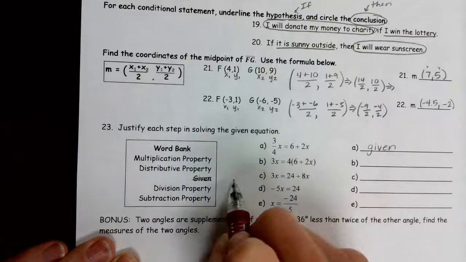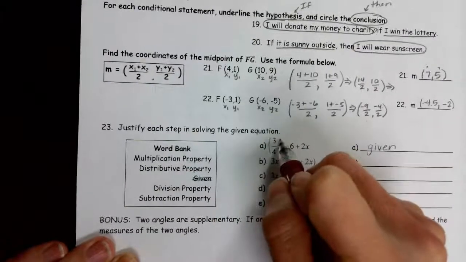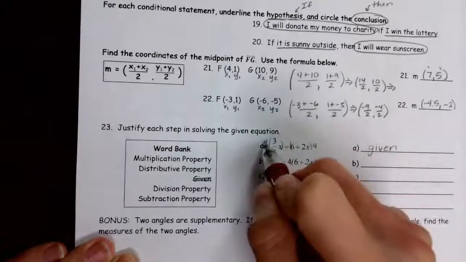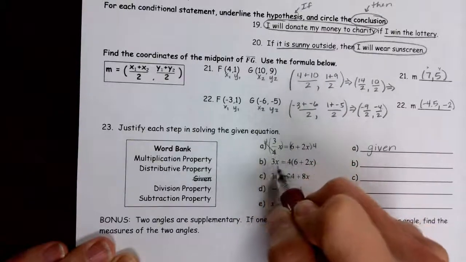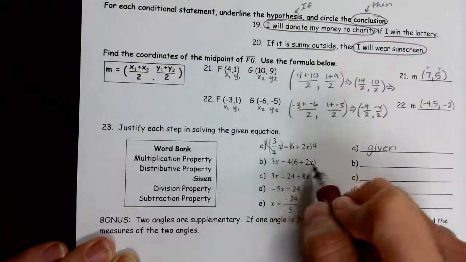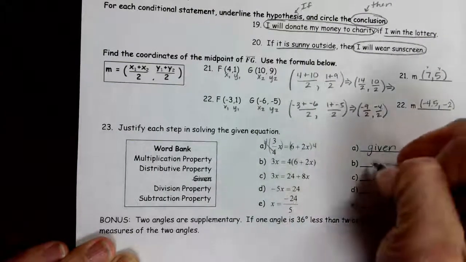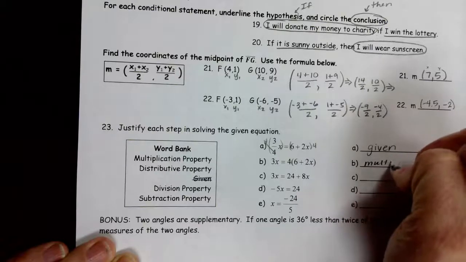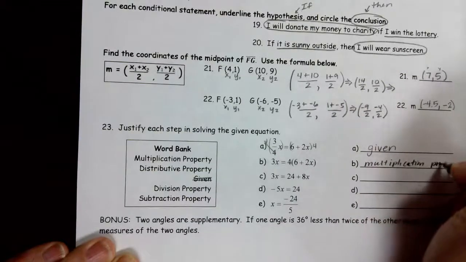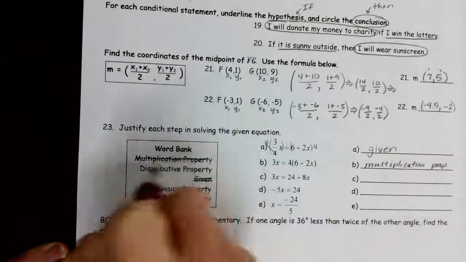Well, if I wanted to eliminate this fraction right here, what I would do is I would multiply both sides of my equation by 4. So when I take 3/4 times 4, the 4's cancel out, and that's where they get this 3. And then they're just showing 4 times that parentheses there. So what we used here is the multiplication property. And then I can eliminate this one.